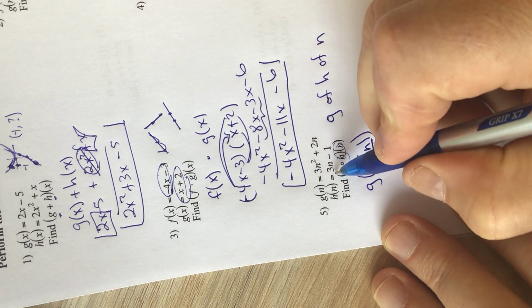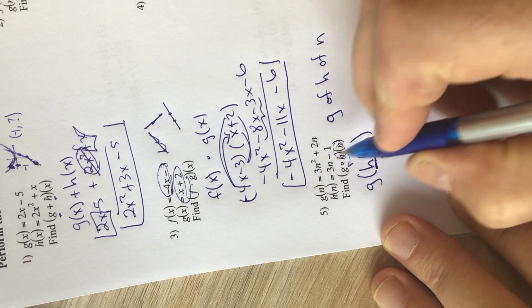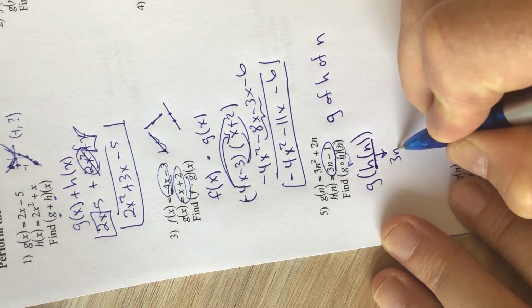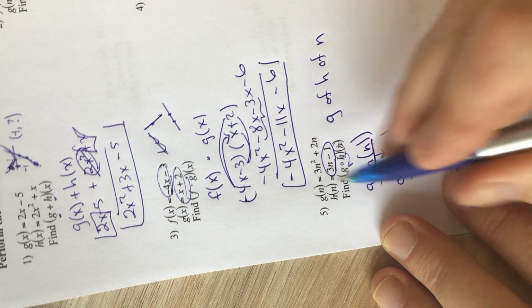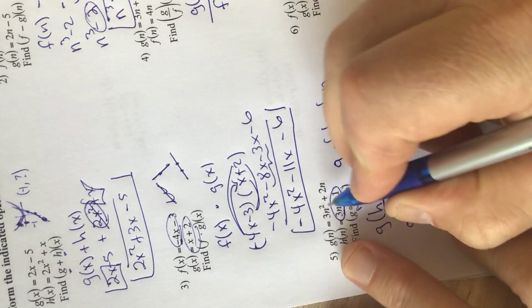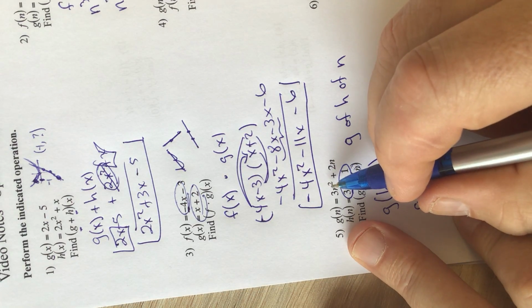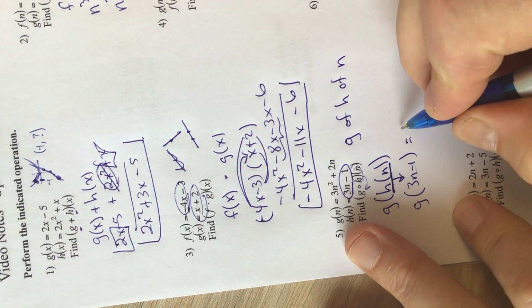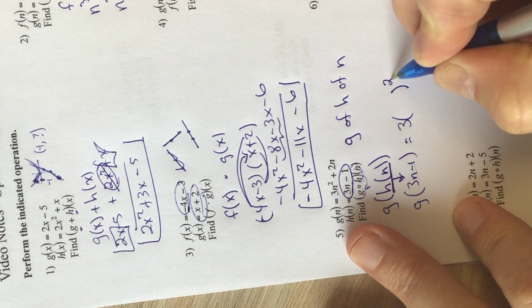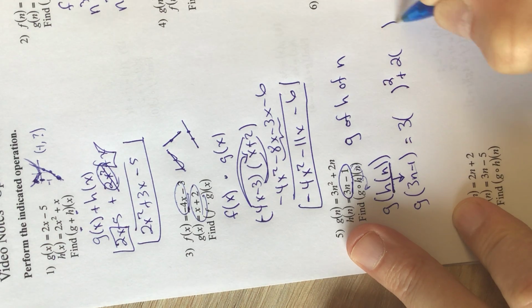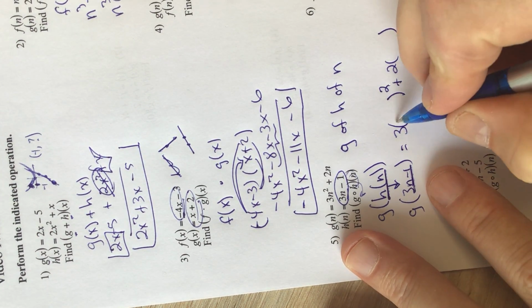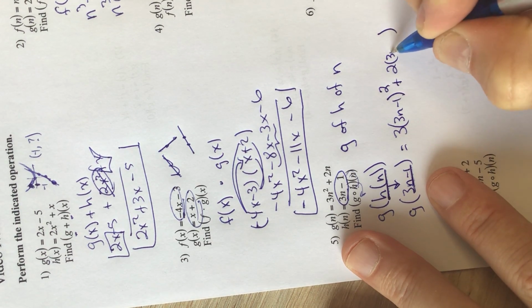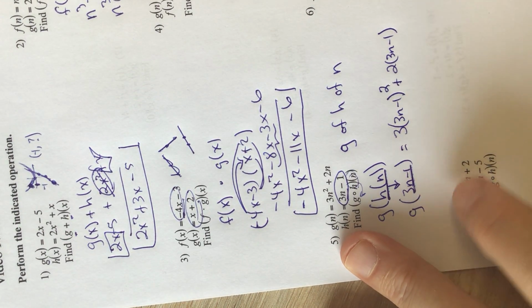Well, h of n is given. It's right there. So this piece is 3n minus 1. They want us to take 3n minus 1 and put it every place in the g formula. The g formula is 3 something squared plus 2 something. And the thing that we're going to put in there is this 3n minus 1.